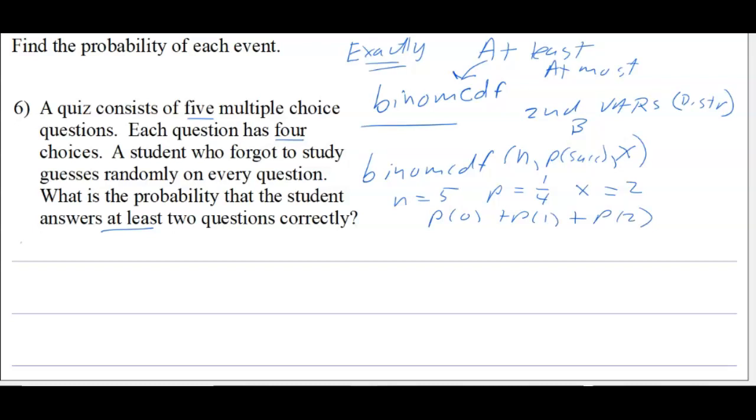I want the probability of getting 2 right plus the probability of getting 3 right plus the probability of getting 4 right plus the probability of getting 5 right. So when I do this, what I really need to do is find out what's the probability that X is less than or equal to 1. And to do that, I put in that binomial CDF.